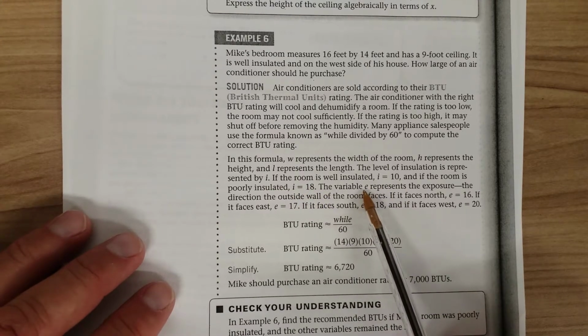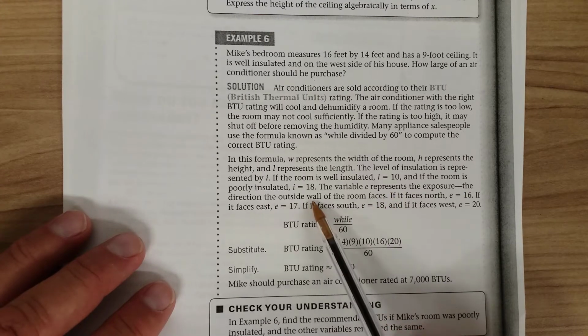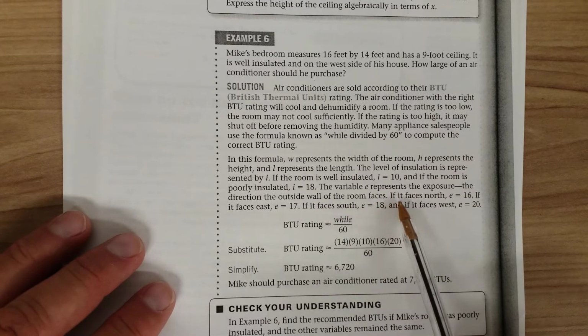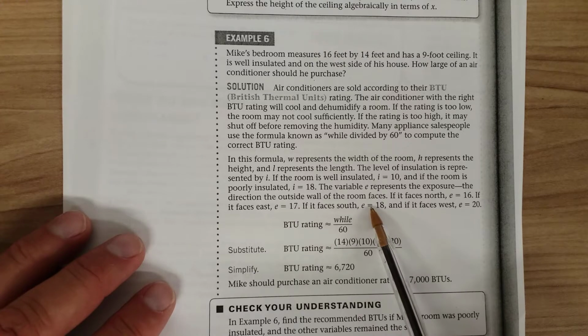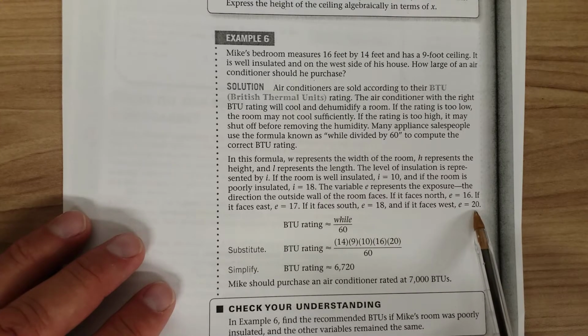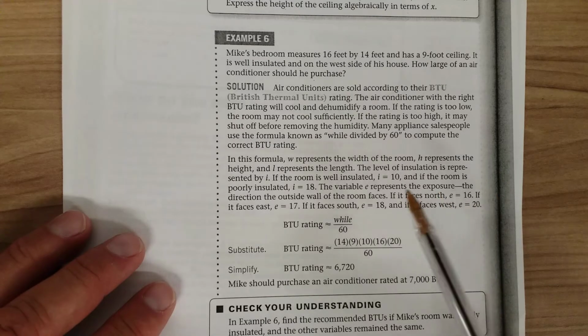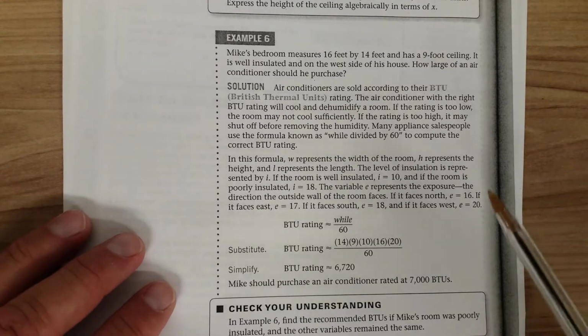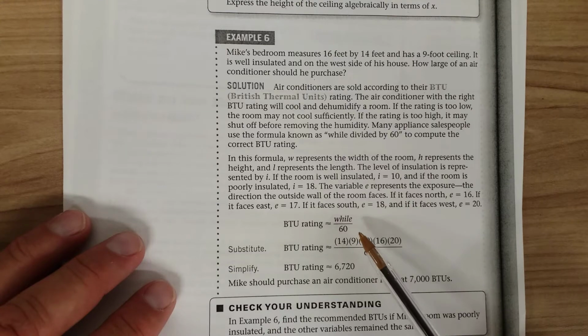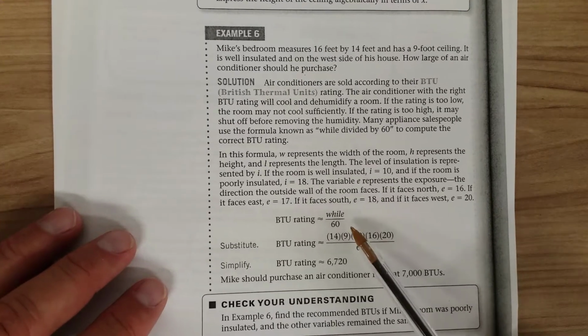We're also going to use the variable E to represent the exposure, the direction the outside wall of the room is facing. E, if it faces north, it's 16. If it faces east, it's 17. South is 18, and if it faces west, it's 20. If you haven't figured it out already, the direction that a room is facing determines how well that room can be cooled off or heated in the winter because of direct sunlight. If that room is facing direct sunlight most of the day, then it's going to be harder to cool off because that room is going to be warmer because the sun's going to be facing that room all day.